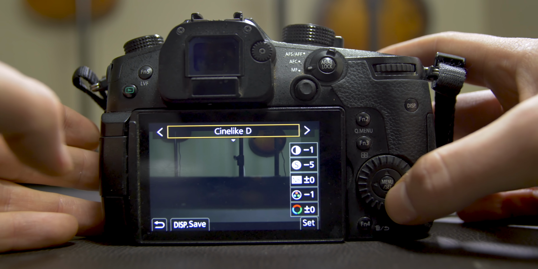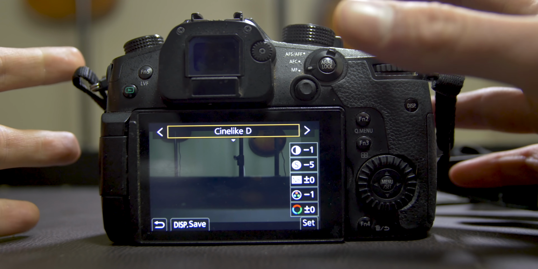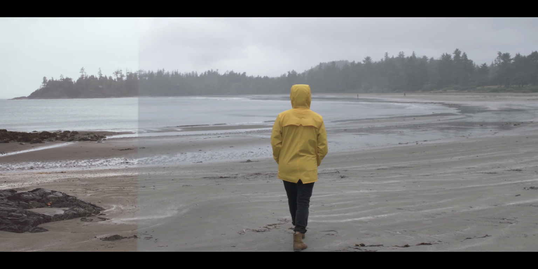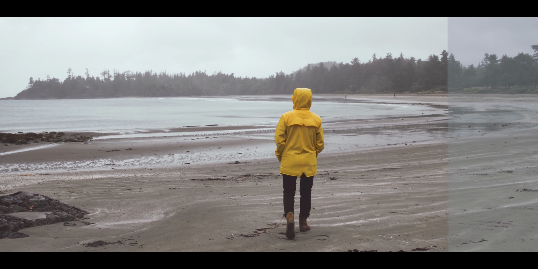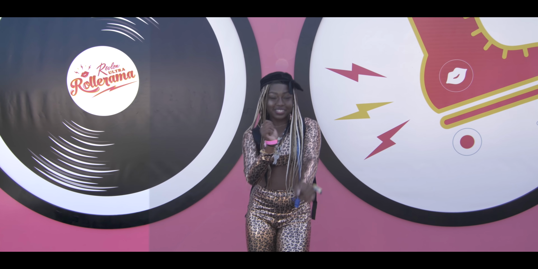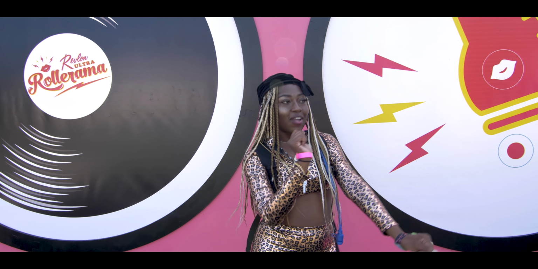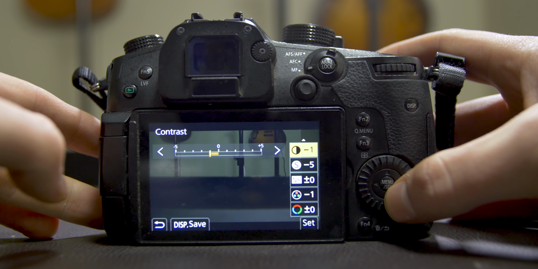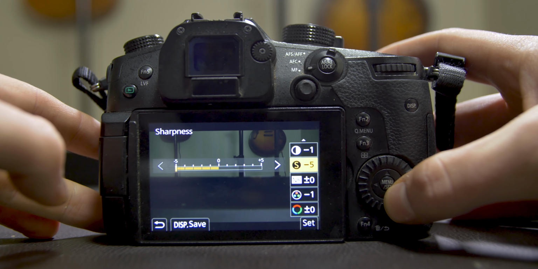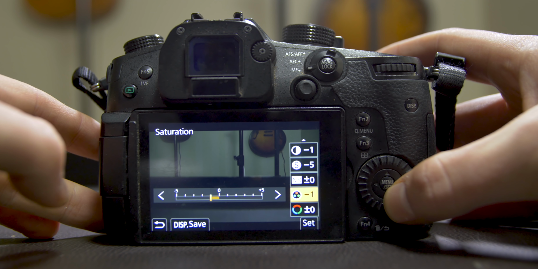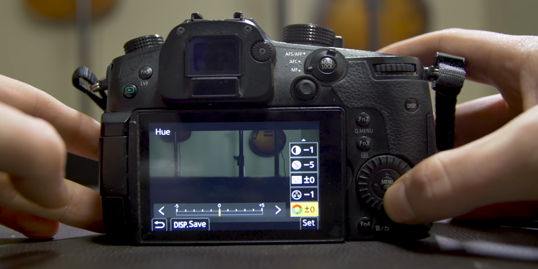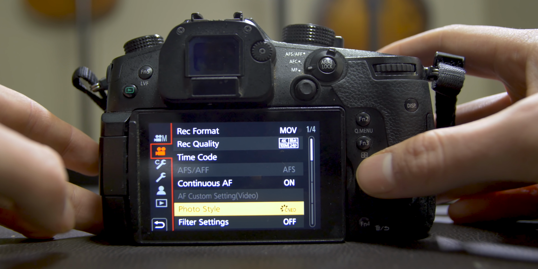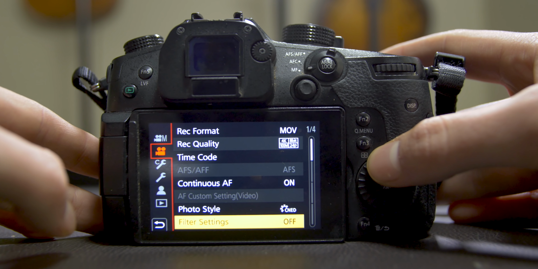Photo style. This is very important to make sure you can get the most out of your image. And you'll see my link to my 100 GH5 presets below. If you're using the presets, I would recommend using the same settings that I have here. So I'm on Cine-like D mode in photo style, and then I have contrast at -1, sharpness at -5, noise reduction at 0, saturation -1, and hue at 0. And we'll click set. And we're going to keep that photo style consistent through all of our 3 presets.